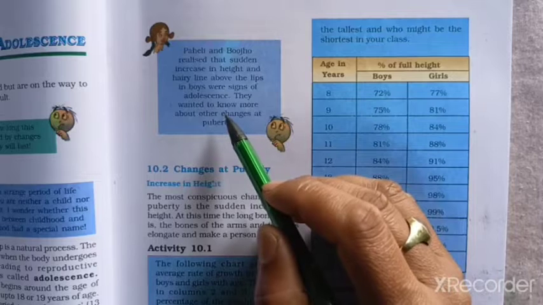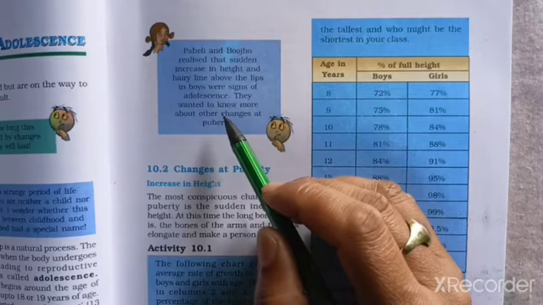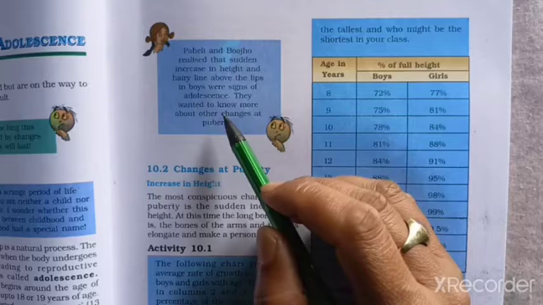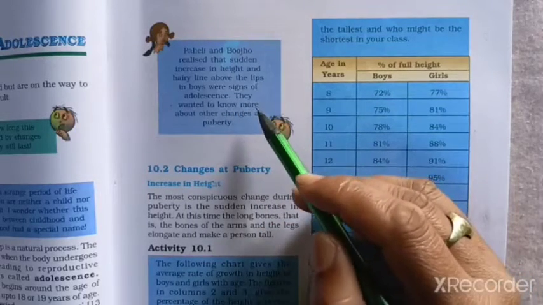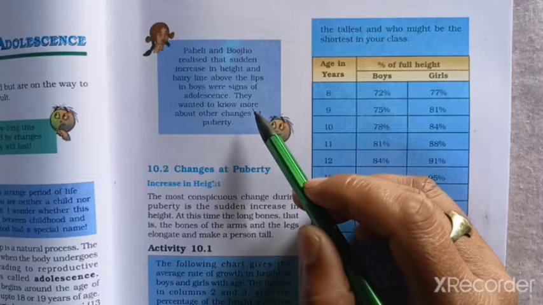And in the same case as with the boys, the voice changes during the girls' adolescence.